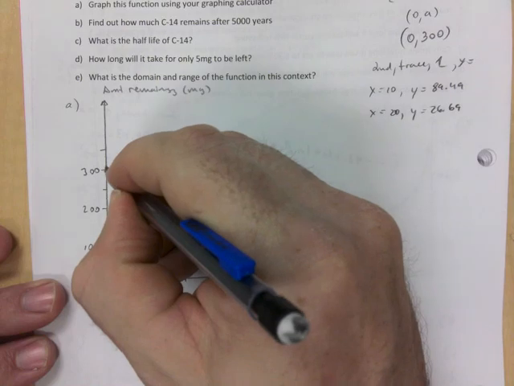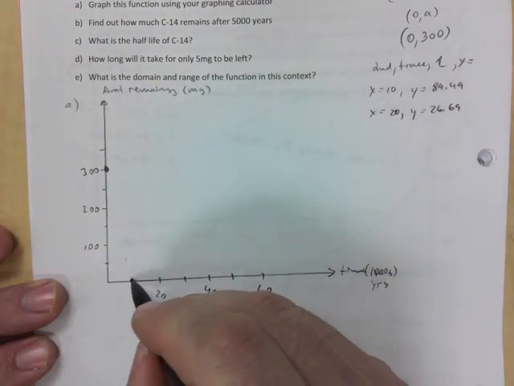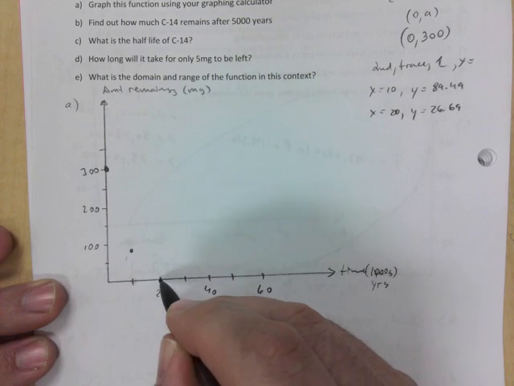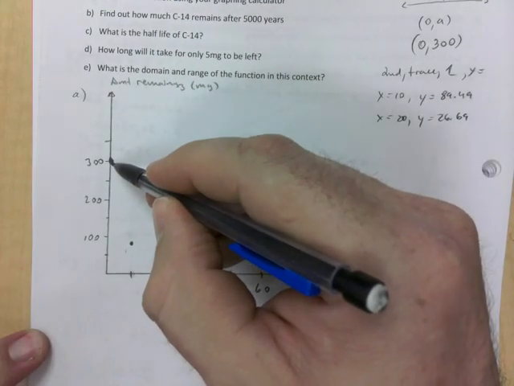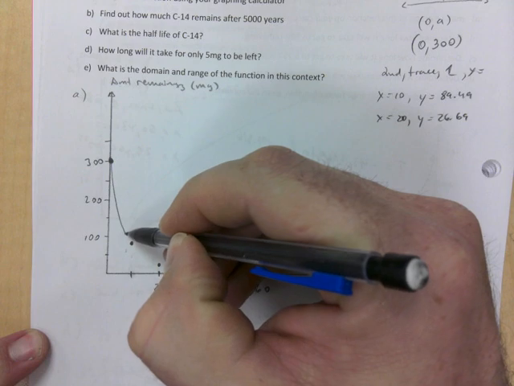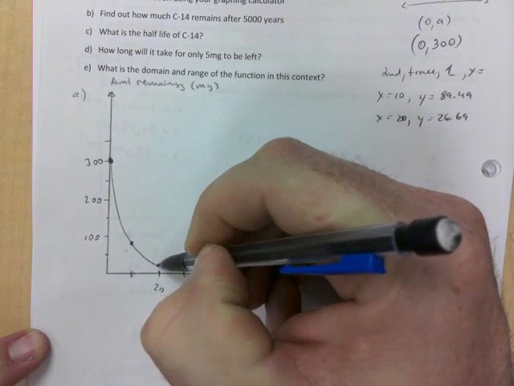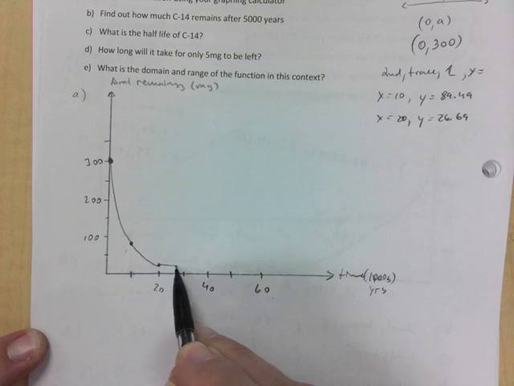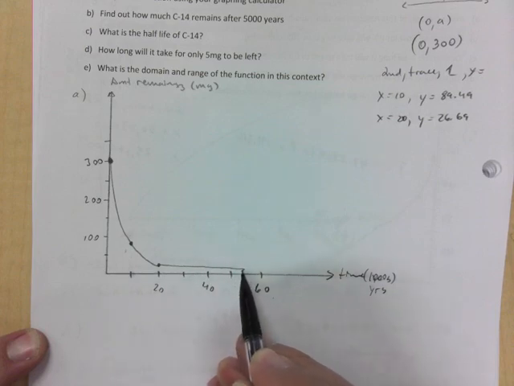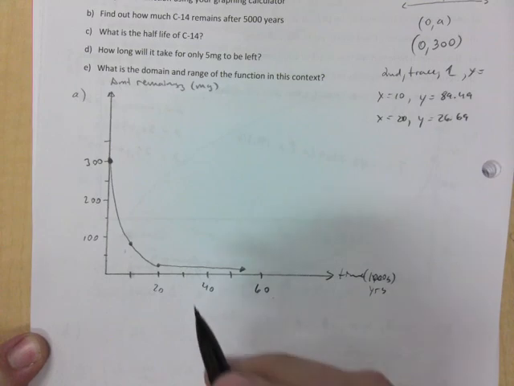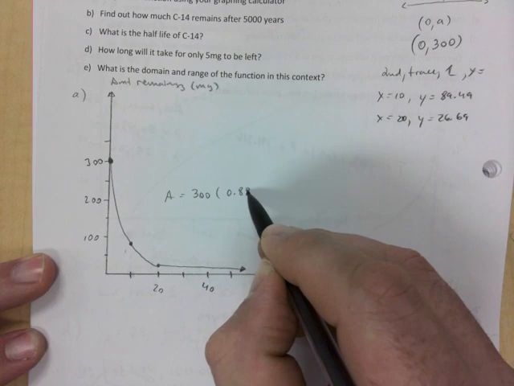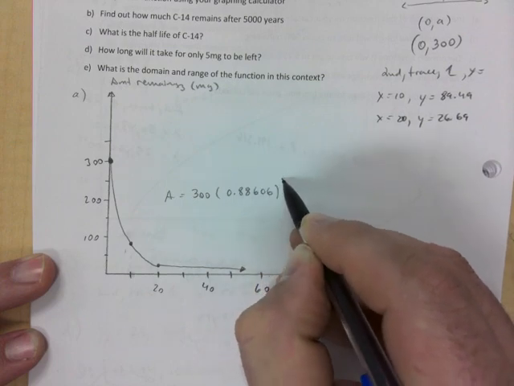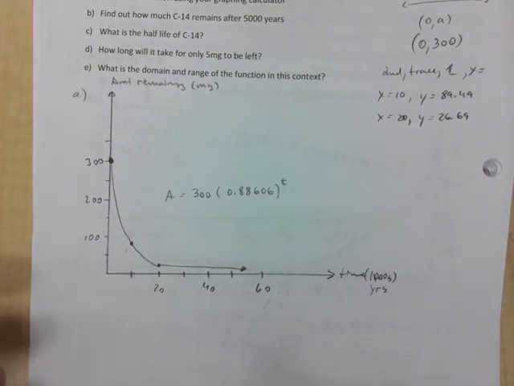We are on that. And 10 gets us to 89. 20 gets us to 26. That's a pretty good idea that that's going to work. So we go down through this, and then ever so slightly continue inching our way towards the x-axis, but never really reaching it. So 300, and that's 0.88606 T. Okay, good enough.